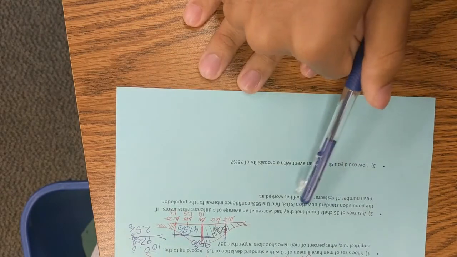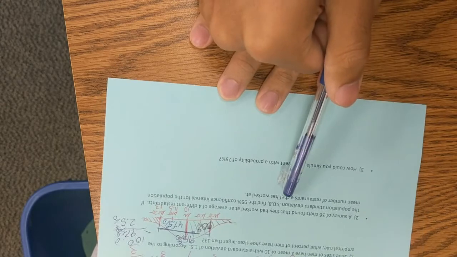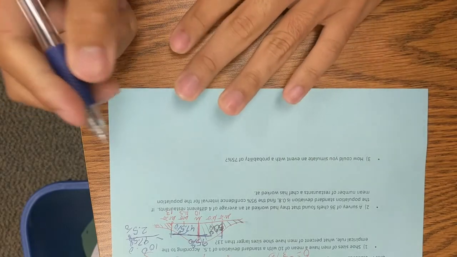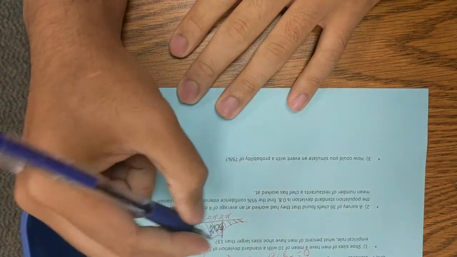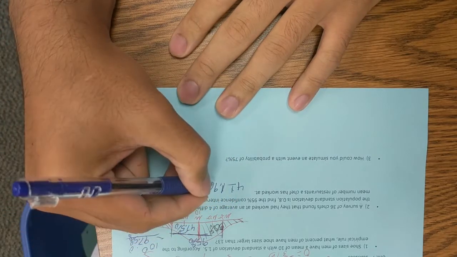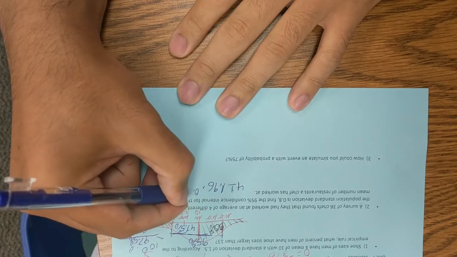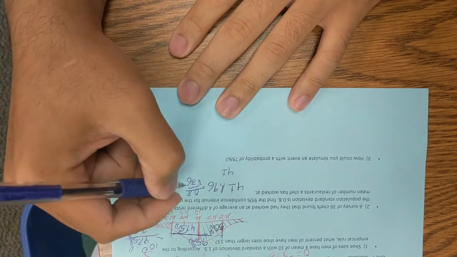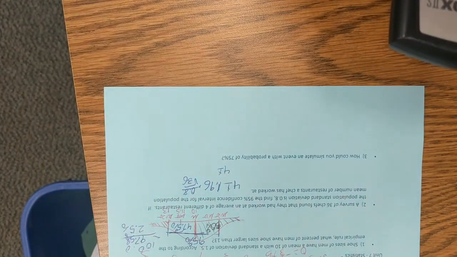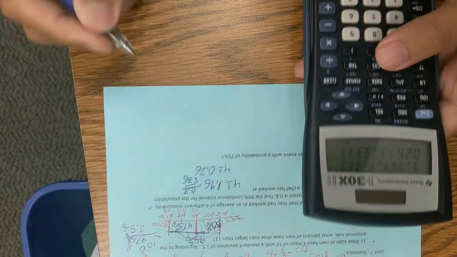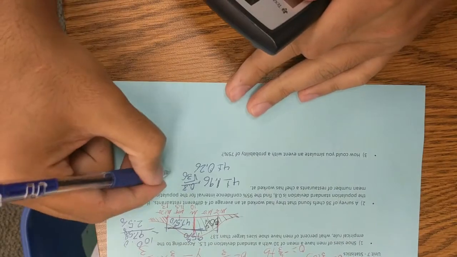Okay, so survey of 36 chefs. Average is 4. Given the standard deviation, find the confidence interval. Okay, so 95%, so z star is 1.96 times the standard deviation over the square root of the sample size. Okay, so, and then the actual interval.